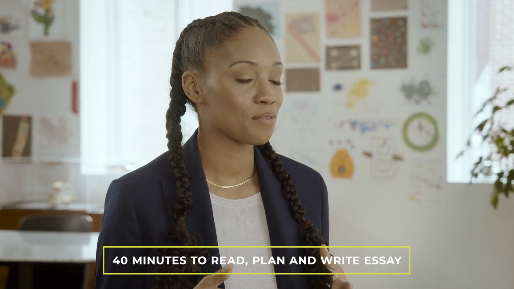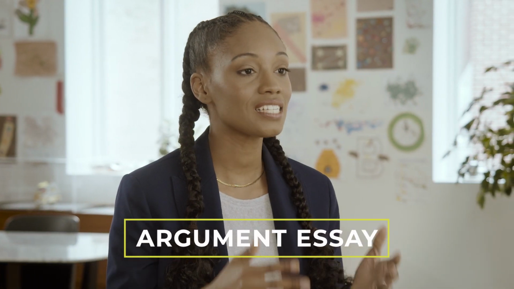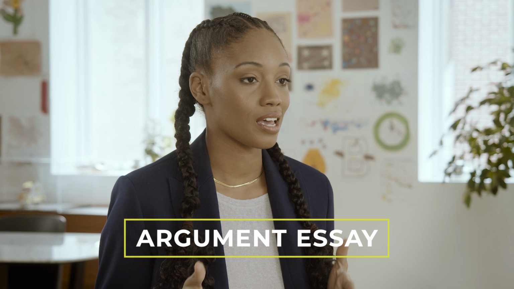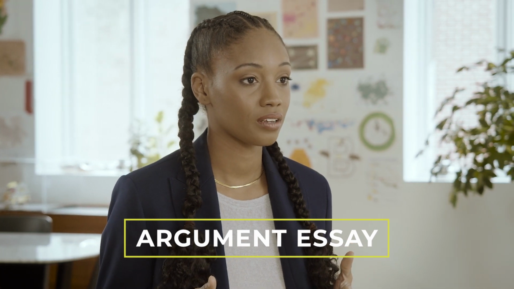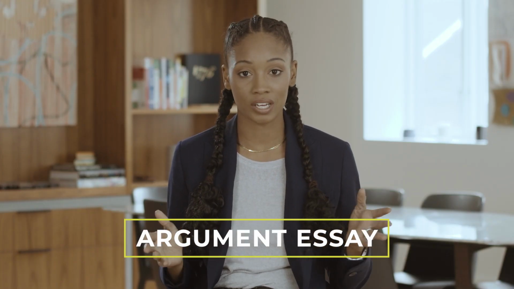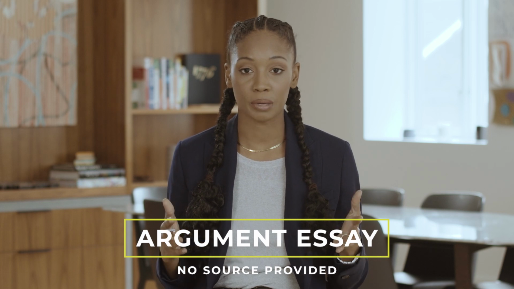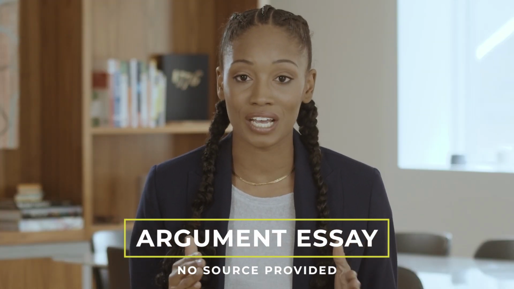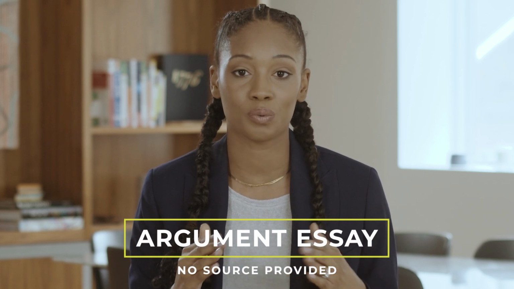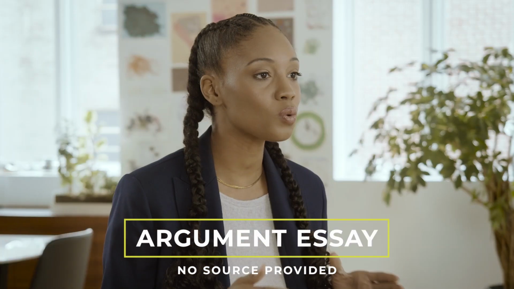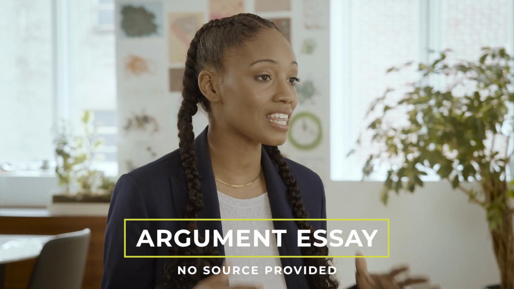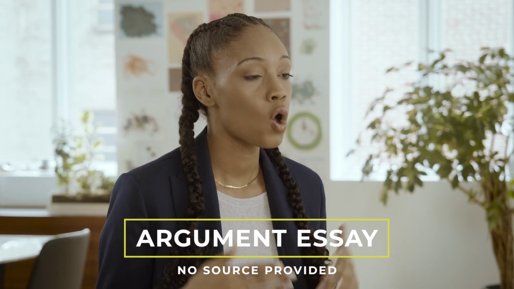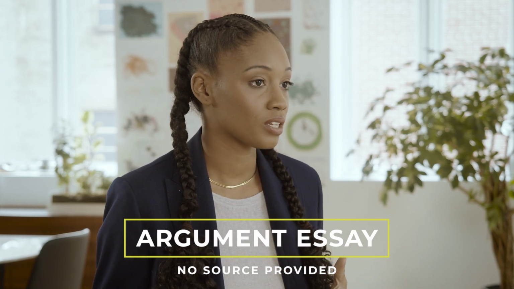The final essay type is the argument essay. In this essay, you will need to make and defend a claim about a topic. There is no long list of text to read and no source for your argument. You're all out there on your own. You have to come up with your own answer and your own evidence to support your thesis. You will have to use sources from anything relevant that you've read or from your own personal experiences.